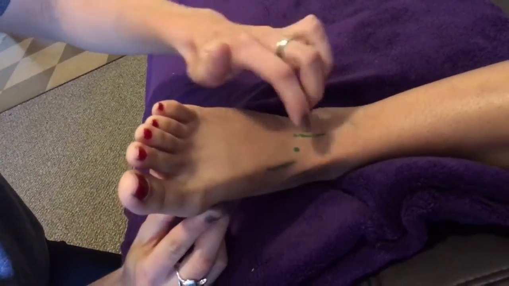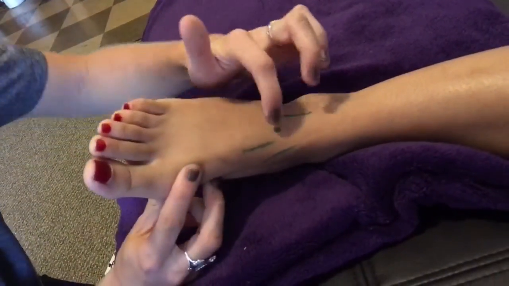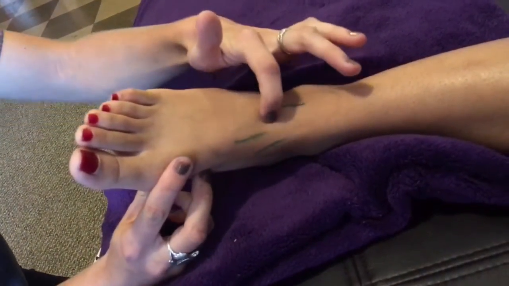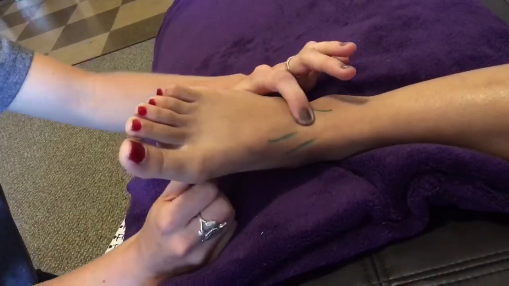Right in between those two, the extensor digitorum and extensor hallucis, is going to be the dorsal pedal pulse. This is a good way to find a pulse if you're looking for one in the foot.